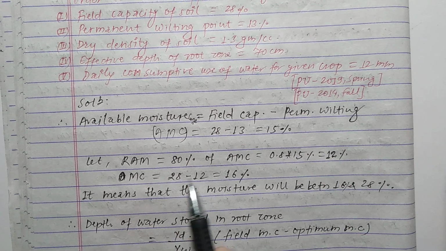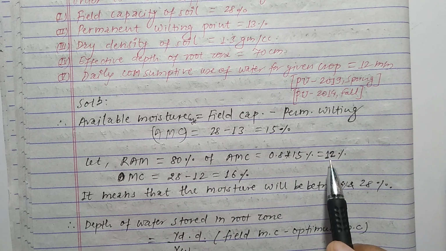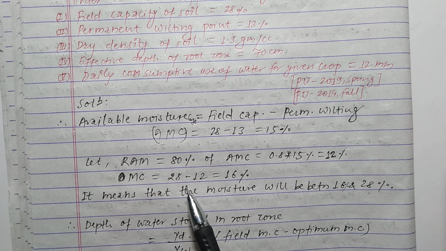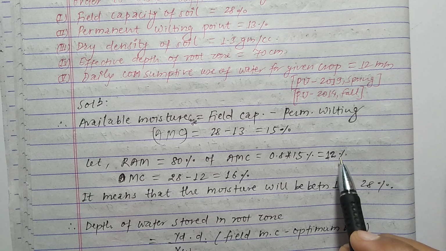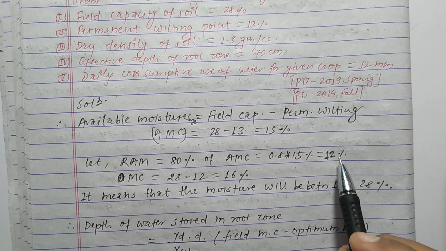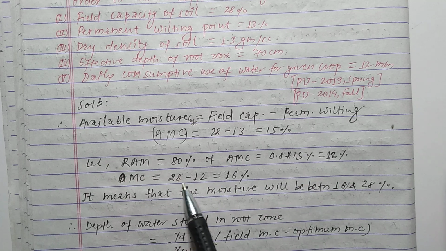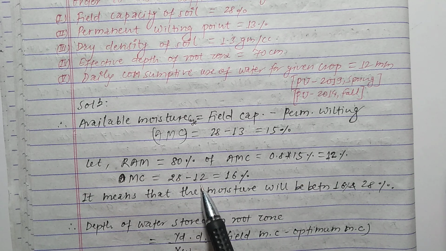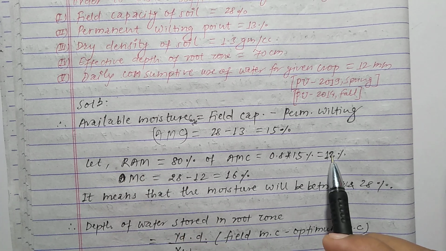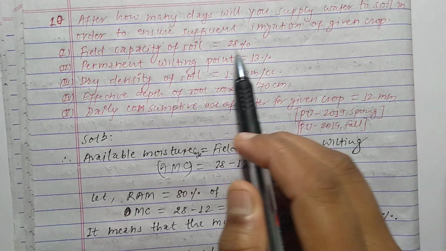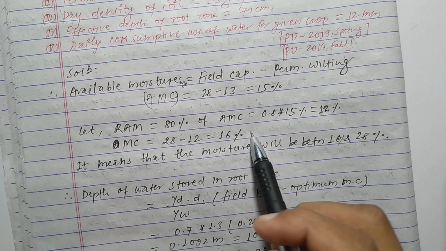And OMC equals 28 minus this 12. The 28 is the field capacity, and we have to subtract this RAM from the field capacity. The field capacity given in the question is 28, minus the RAM we have calculated, 12%. After subtracting, we get the value of OMC equal to 16%.